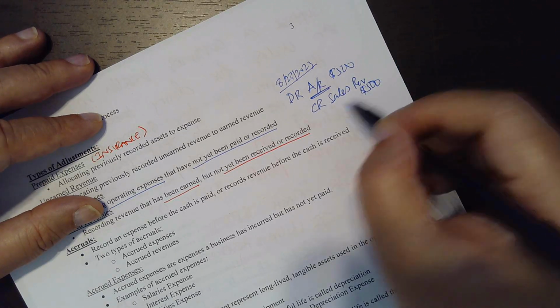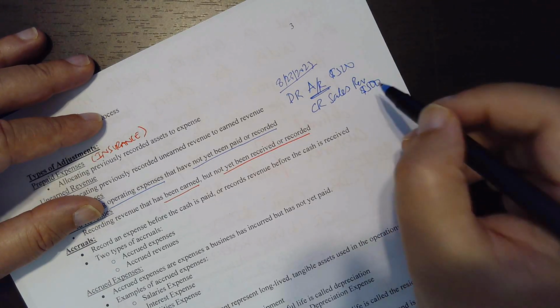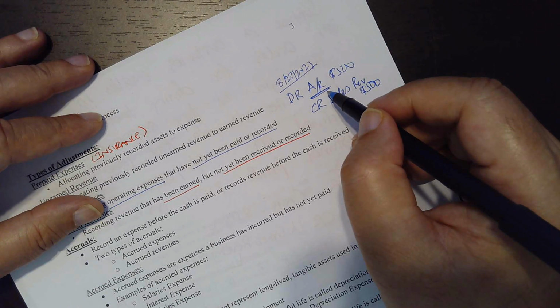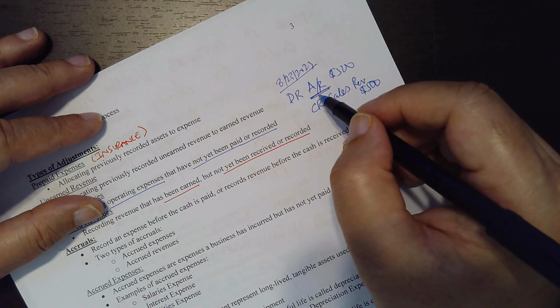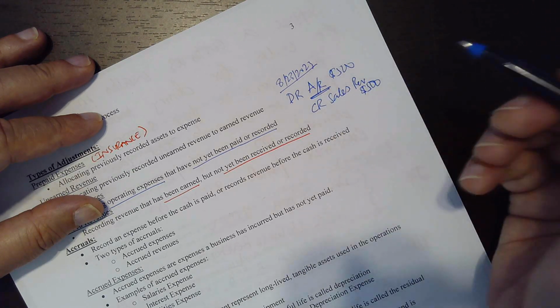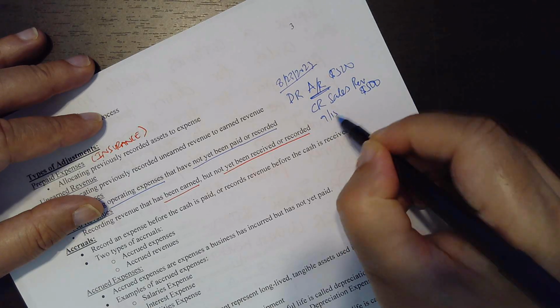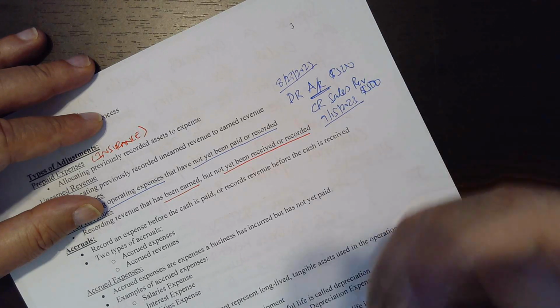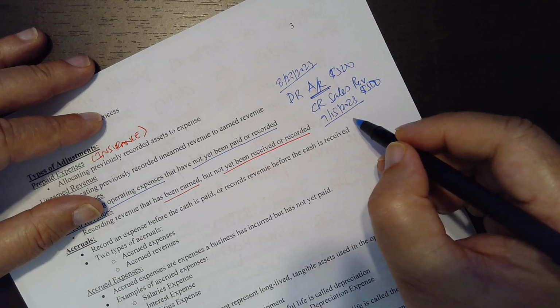But I have provided him everything he wants and he owes me $500. And that's what we're acknowledging in this journal entry by saying debit accounts receivable, which is a claim that the business has on their customers. Suppose on September 15, 2023, the customer shows up and says, hey, here is your $500.